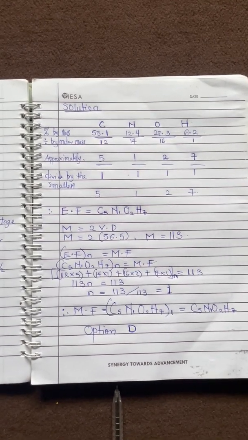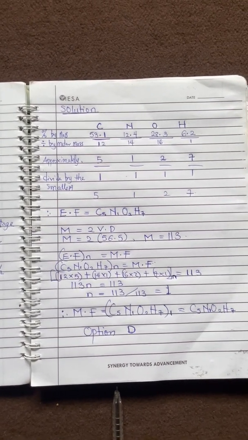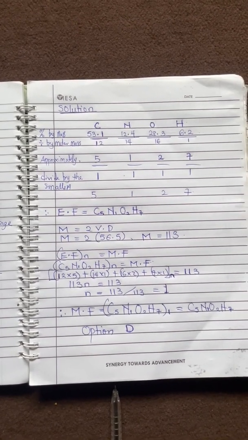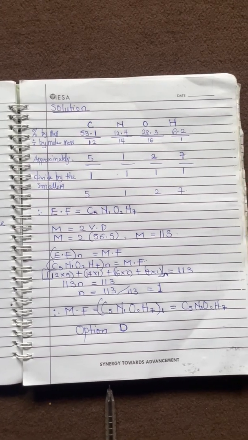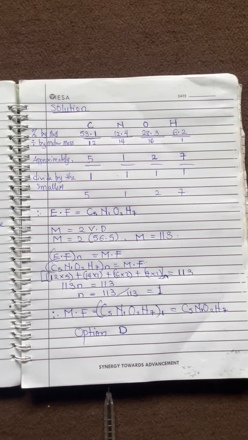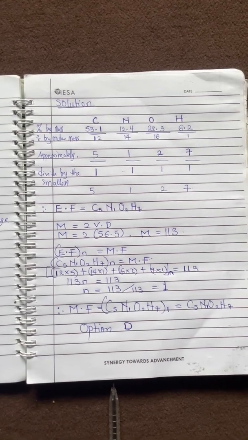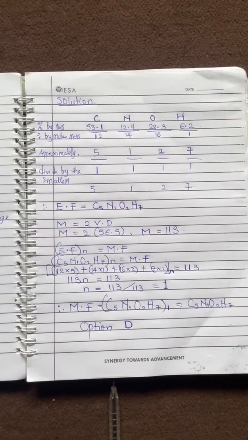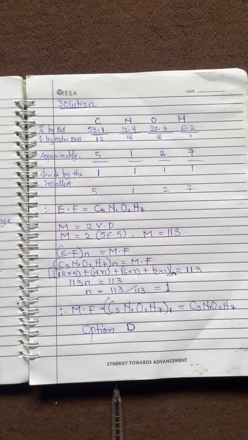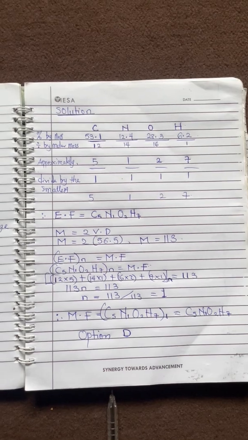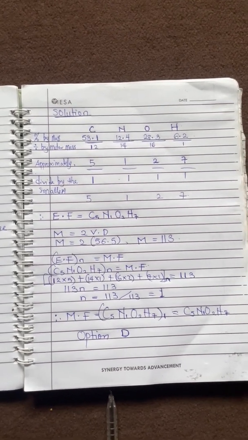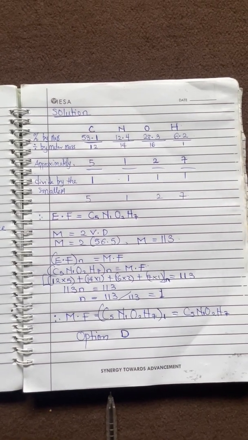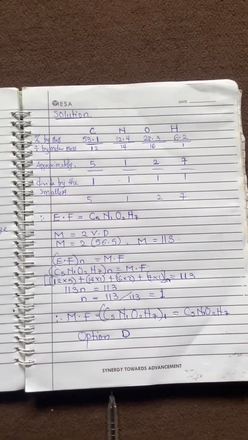From the question also, we've been given the vapor density to be 56.5. That shows that I can get the molar mass of that organic compound, because molar mass is 2 times the vapor density. So molar mass is 2 times 56.5, which gives me 113. Now to get the molecular formula, we need to get the value of n. The first thing we do is calculate the molecular mass of the empirical formula, multiply by n, and equate it to the molar mass that we got from the vapor density. If we do that, we have 113n equals 113. It shows that our n is 1.